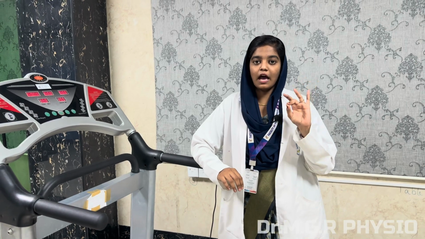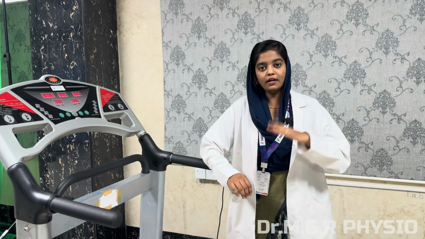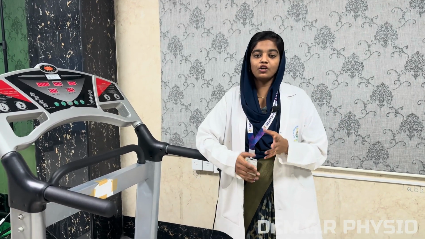Generally we have 3 directions: vertical, horizontal, and multi-directional. In vertical direction, the vibrations are produced in an up and down manner, whereas in horizontal direction the vibrations are produced in a seesaw-like manner, that is front and back movement. In multi-directional, we have a combination of vertical and horizontal, plus rotational vibrations.